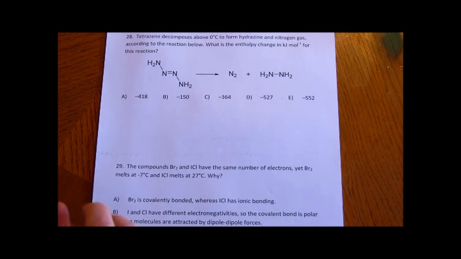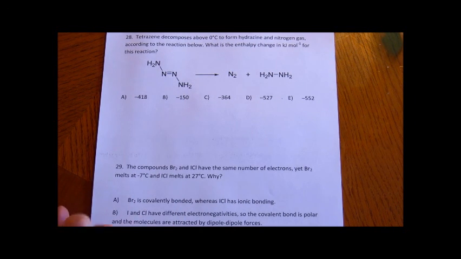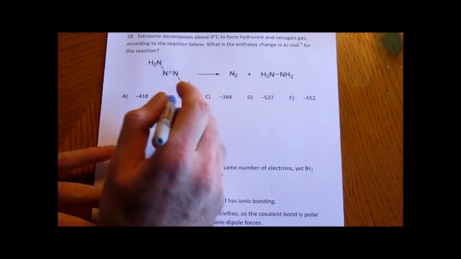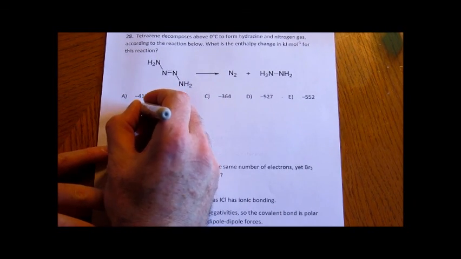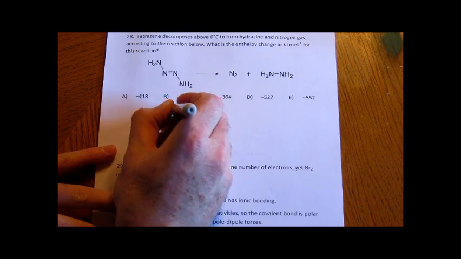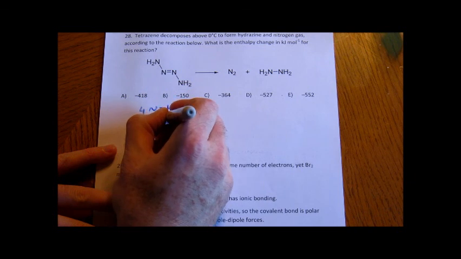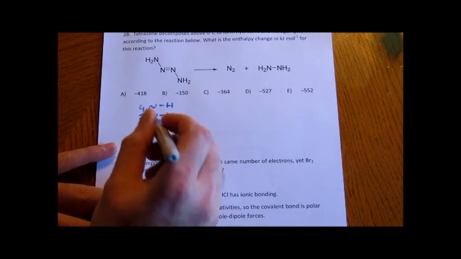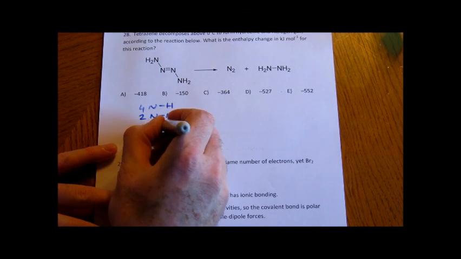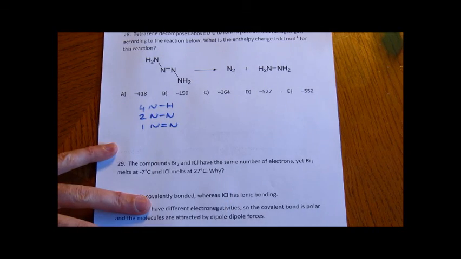One way, you can just break every bond in the structure and reform every bond in the structure on the other side. So one of the ways of going about this is to say there are 4 NH bonds on this side, there are 2 NN bonds on this side, so there and there, and 1 NN bond on that side.